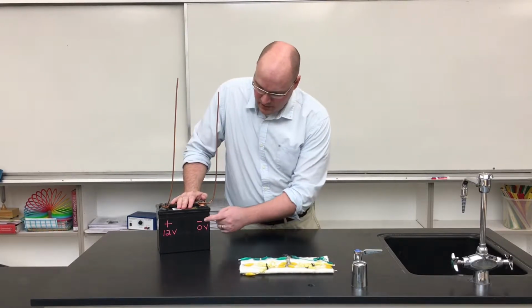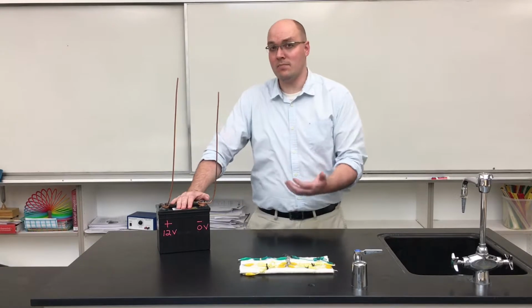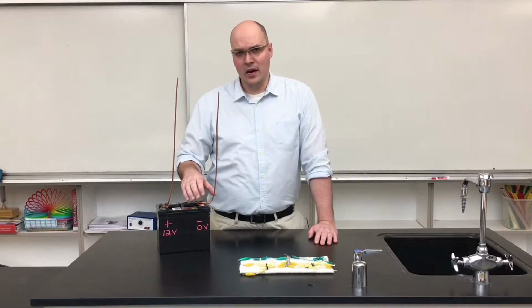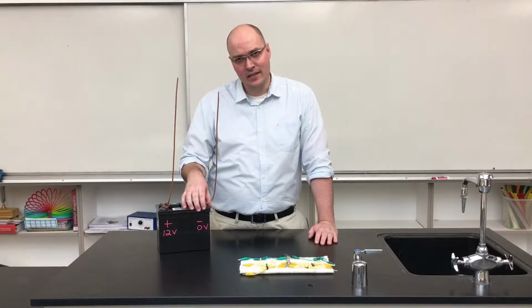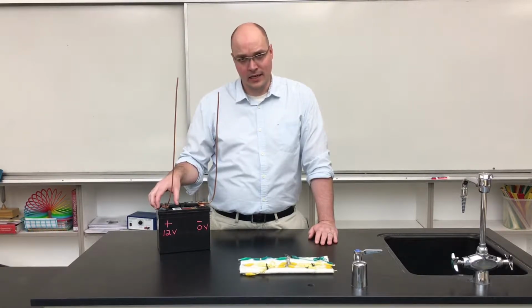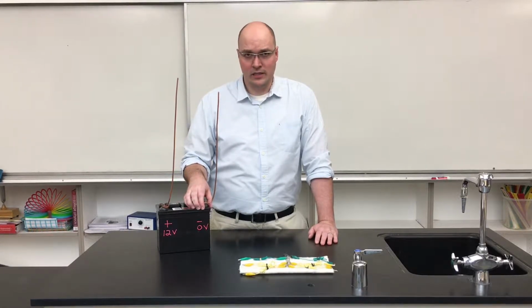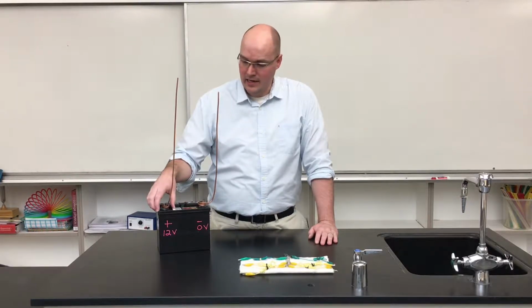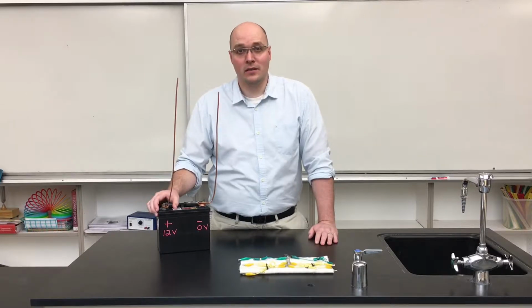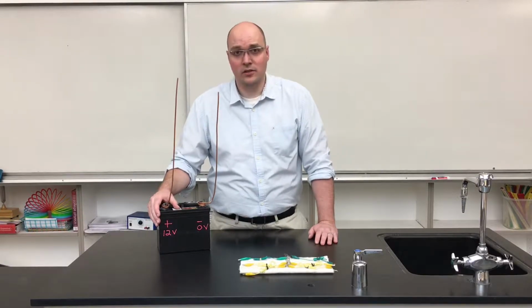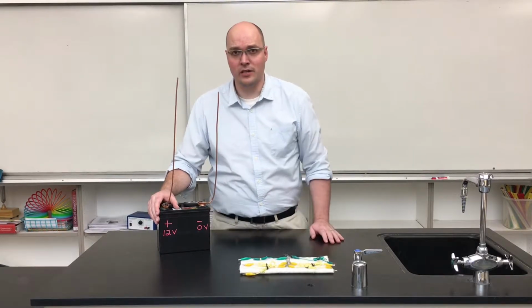This battery, because it's negative on this side, what that means is there are an excess number of electrons on this side, especially compared to this side. That means there are more electrons here than protons, and on this side there is an absence of electrons, making it more positive. So we have a positively charged side and a negatively charged side.